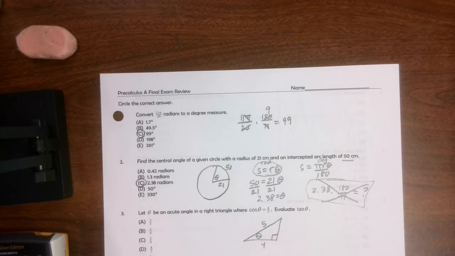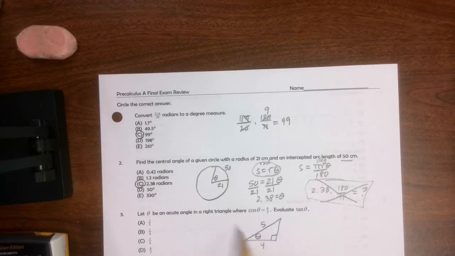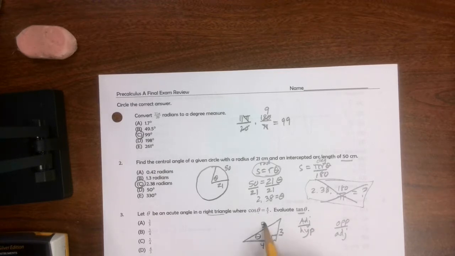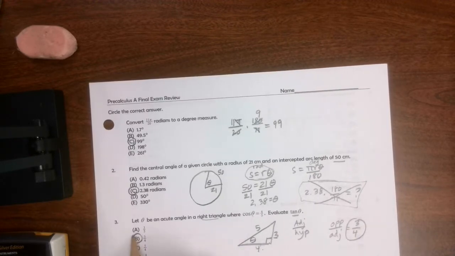All right, so number 3, I've got the drawing drawn for you. It says, let theta be an acute angle in a right triangle, so we know that's a right angle, where cosine theta is 4/5. Remember, cosine is adjacent over hypotenuse, and that's why I put the adjacent side 4, hypotenuse 5. It says find tangent. Well, tangent is opposite over adjacent, which means I've got to figure out what this is. If we dig into our bag of tricks from geometry, I can see this is a 3, 4, 5 family. So then I can put the opposite is 3, adjacent is 4, and there's my answer, 3/4, which is letter B.